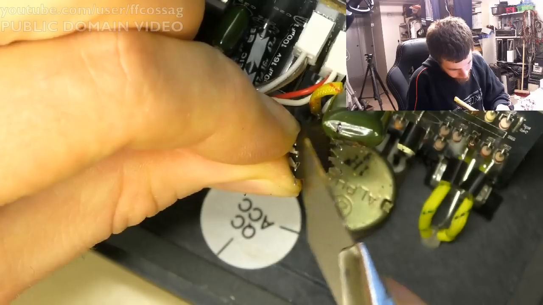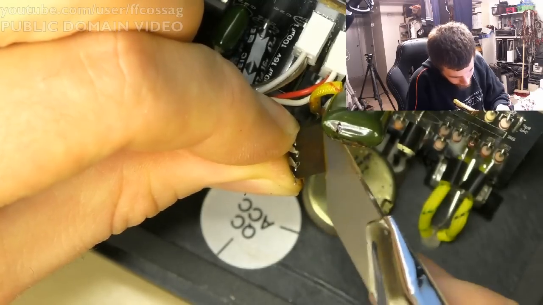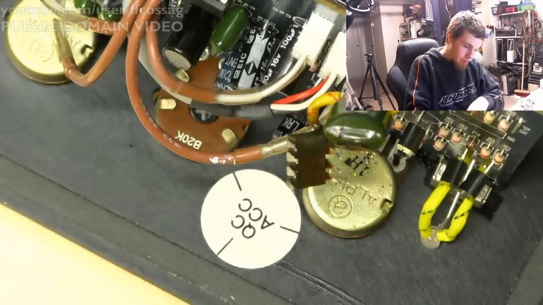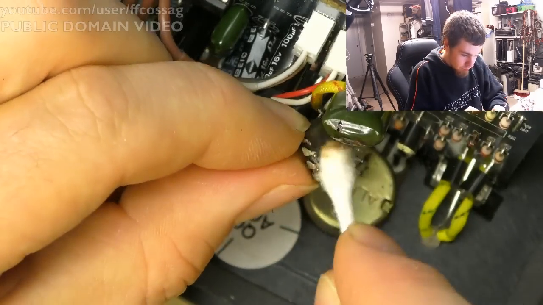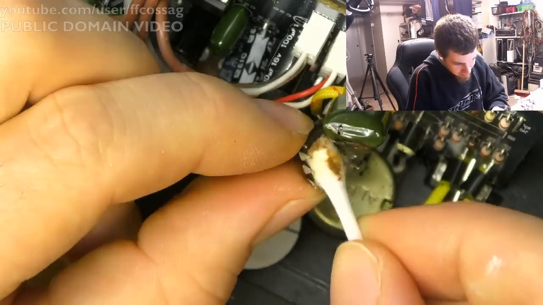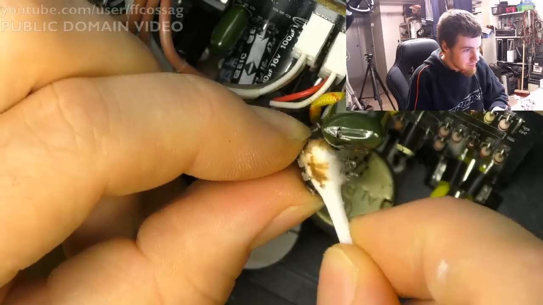Ugh. Oh, this is ugly. Very, very, very ugly. Ugh, just look at that. Like someone took a crap all over it.